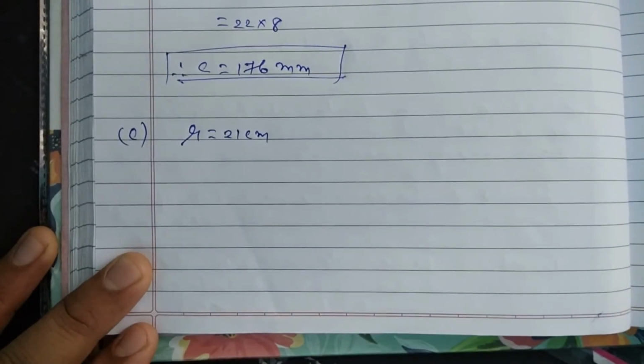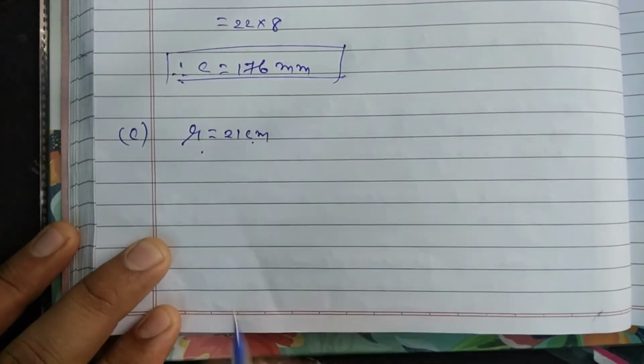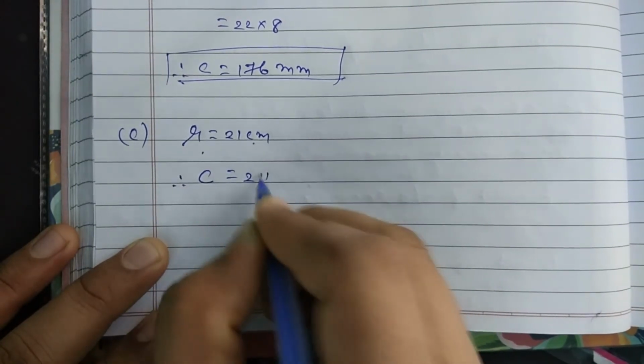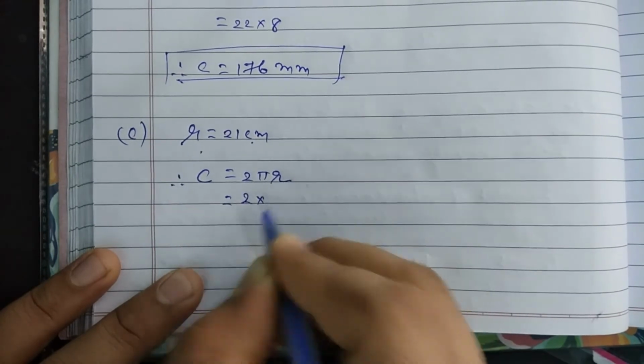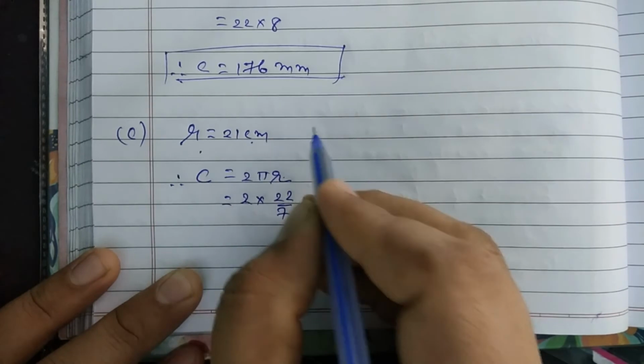Next, C. r is equal to 21 centimeter given. So therefore circumference C is equal to 2 pi r. Here we will put the values. 2 multiplied by pi, 22 by 7, multiplied by r. What is r?